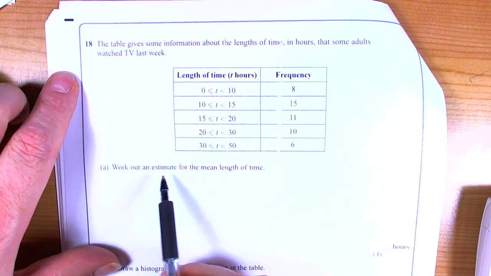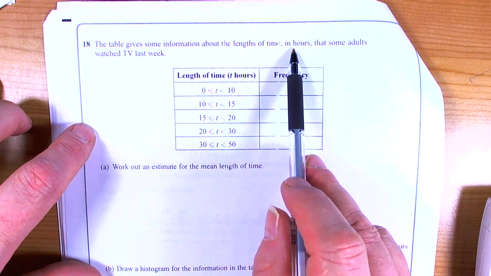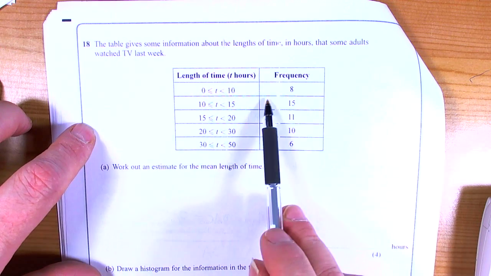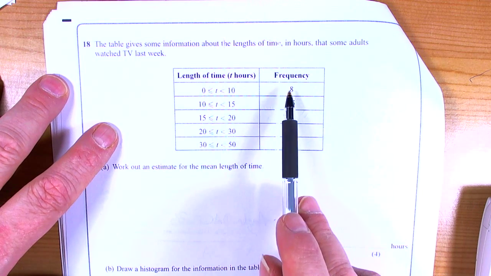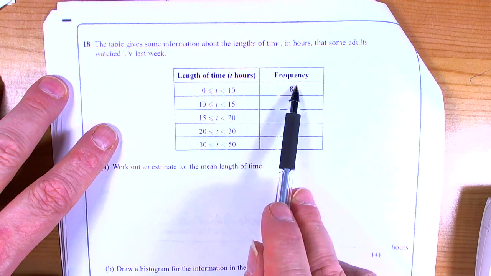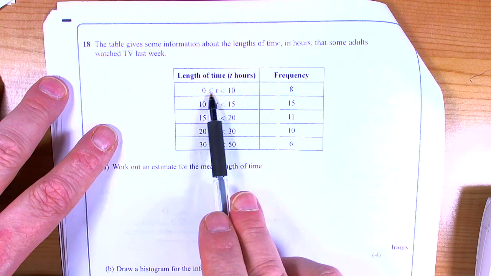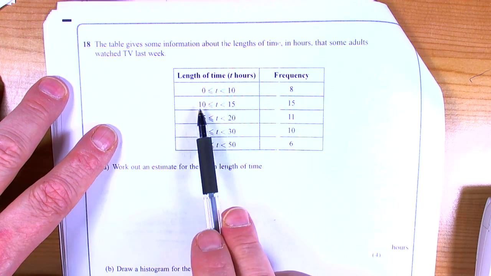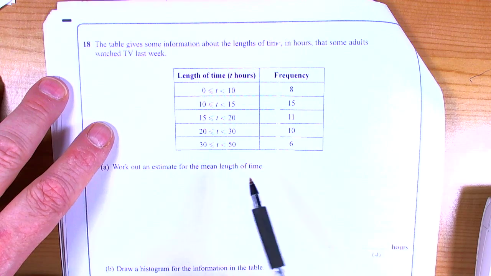This question starts off by asking you to recognise that it's about the length of time in hours that adults watch TV. So we need to remember how to interpret this table. The table's telling us that 8 adults watch television between 0 and 10 hours, not telling us exactly how long each of them did, but just between 0 and 10, and 15 people between 10 and 15 and so forth. The question says work out an estimate for the mean.